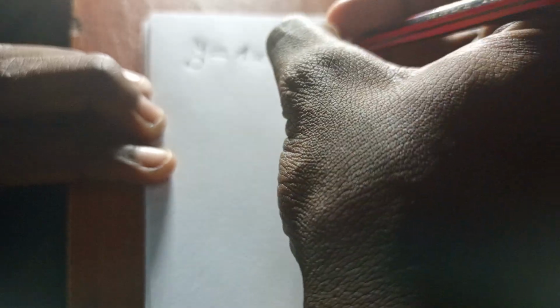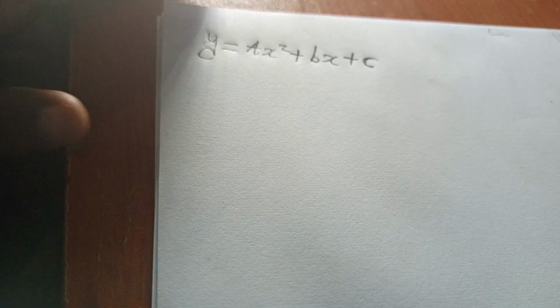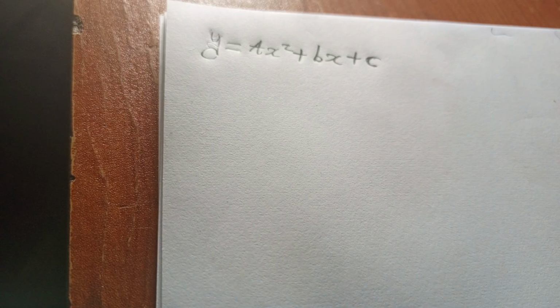Today we'll be focusing on quadratic equations. So many people ask, what is a quadratic equation? A quadratic equation is an equation which is in this form: y is equal to ax squared plus bx plus c. So this is a quadratic equation.